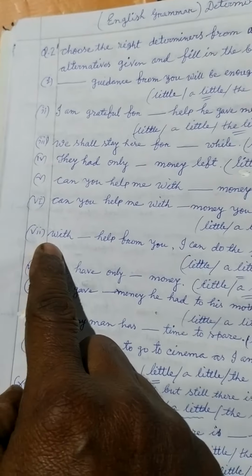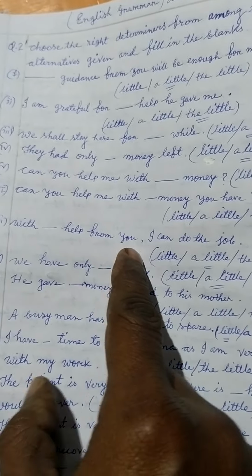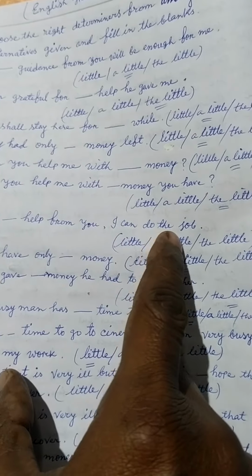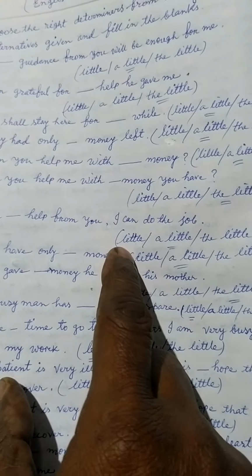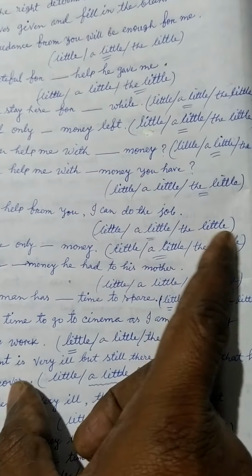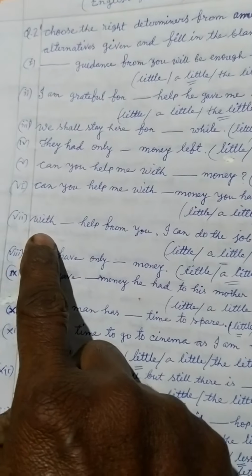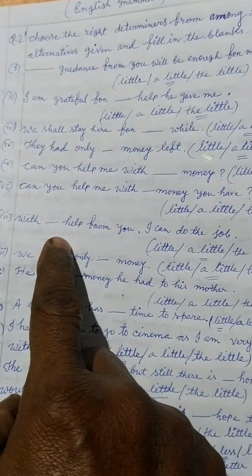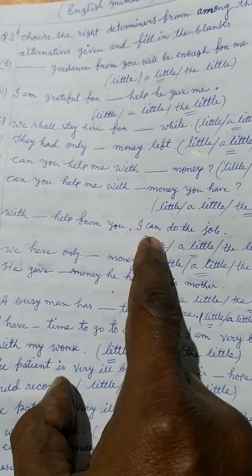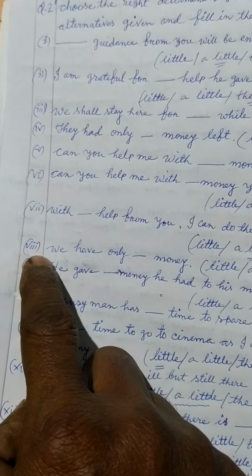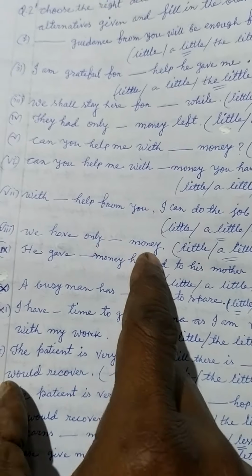Next, number 7, with dash help from you, I can do the job. The answer is with a little help from you, I can do the job. Next, number 8, we have only dash money.